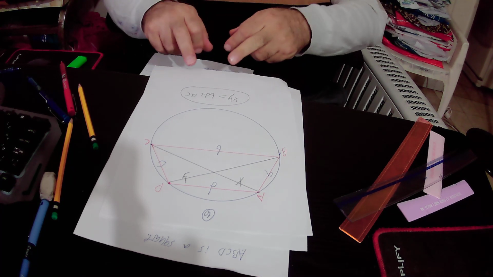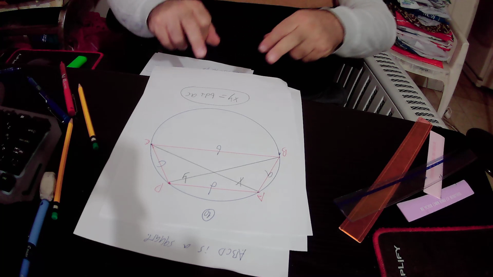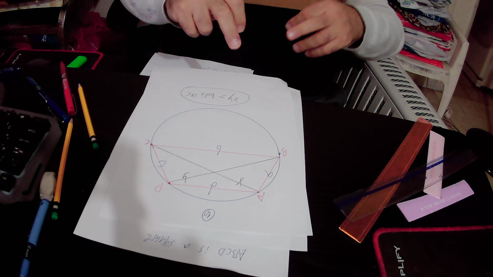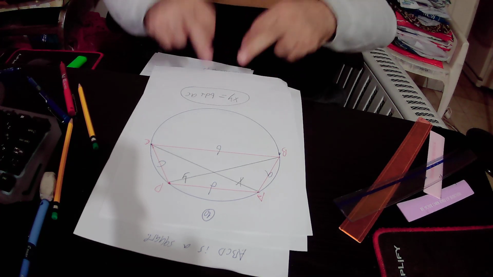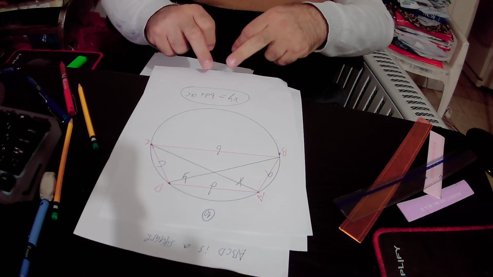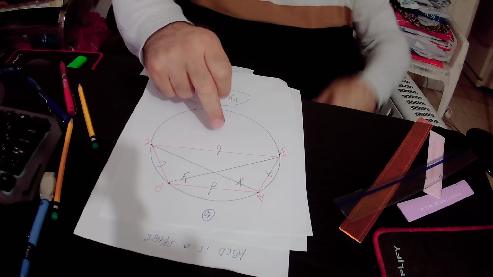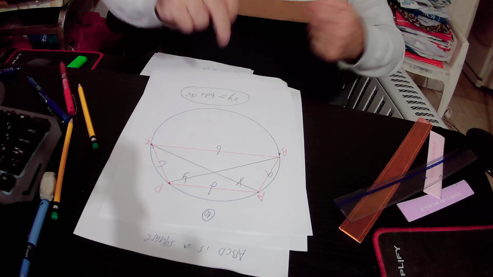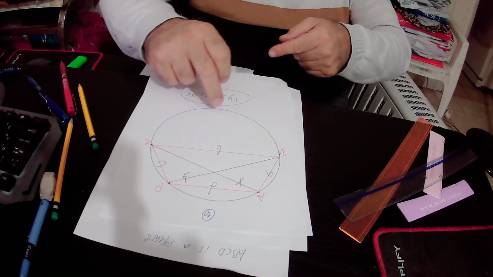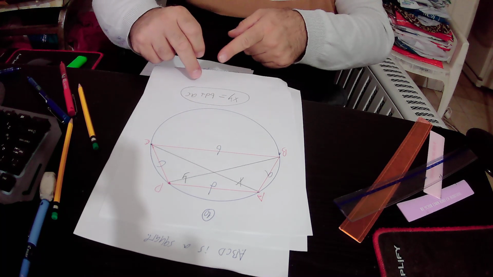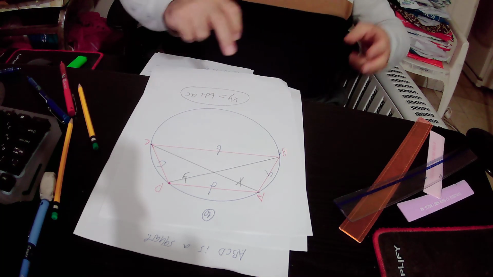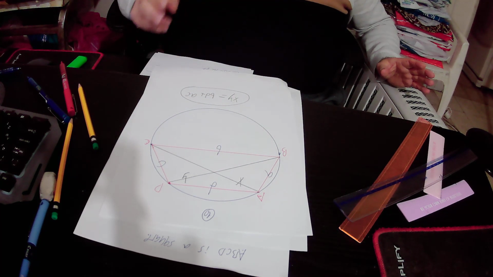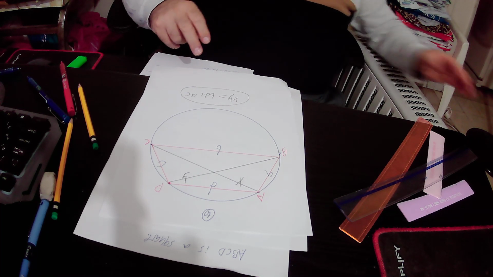And the sum of the products of its opposite sides, that is BD plus AC, equals the product of its diagonals, that is x times y. The first product of its opposite sides is BD, and the second product is AC. And the sum of those products equals the product of its diagonals, that is x times y. So we implemented rule number 3 in our drawing.